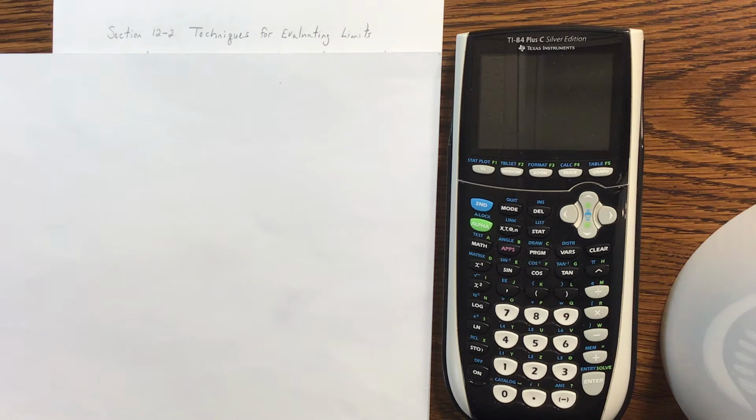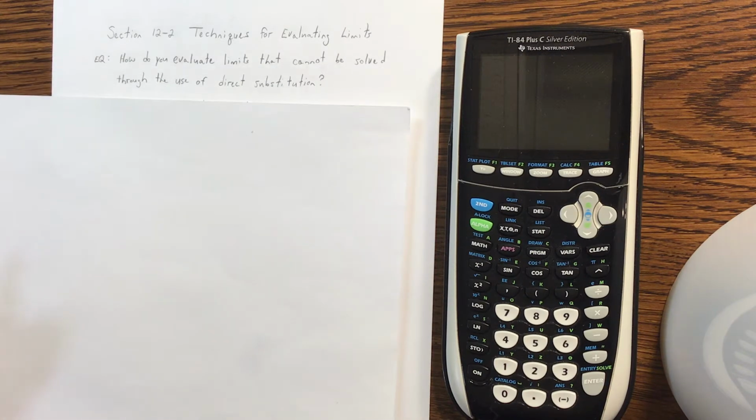Now today we're going to look at section 12.2, and we're going to look at some other techniques for evaluating limits. And the big question we want to ask ourselves is, how do you evaluate limits that cannot be solved through the use of direct substitution? Now again, this will be definitely shared in a calculus class. I always try to do direct substitution first, but if that gives you an indeterminate value, then you have to go and find another technique.